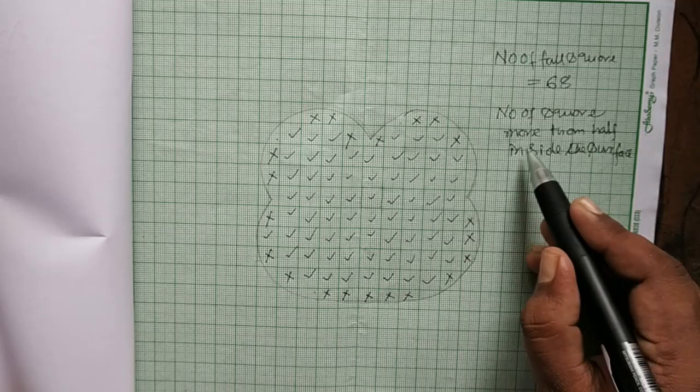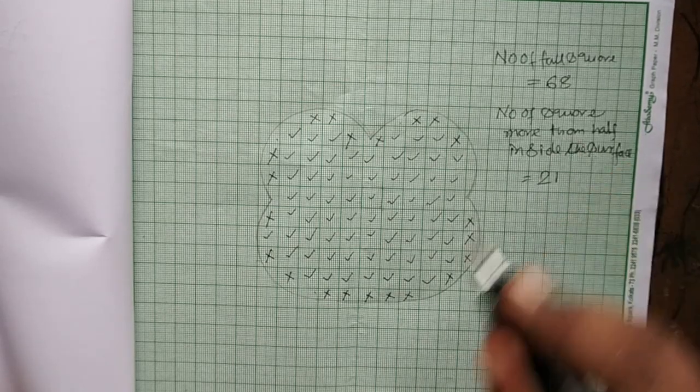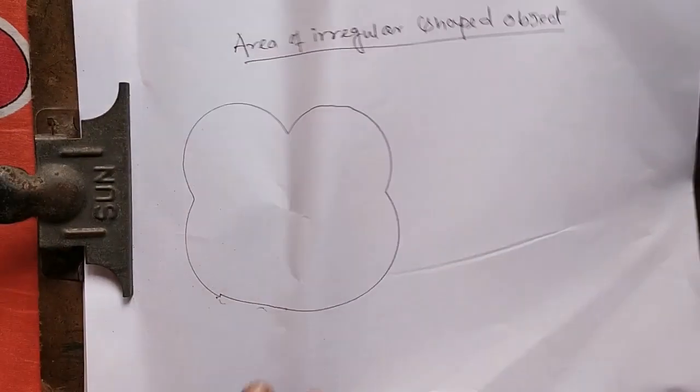So the number of squares more than half inside the surface is 21. Okay, so the number of full squares is 68 and the number of squares more than half inside the surface is 21. Now, how do we find the area of the irregular surface? Let's see. Now coming to the first page again.